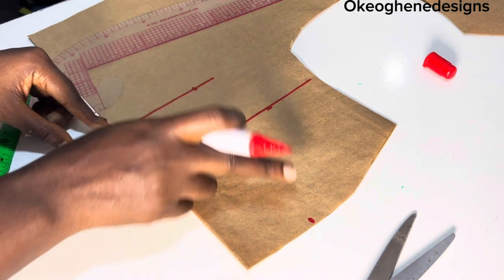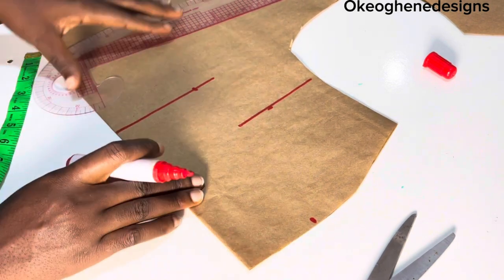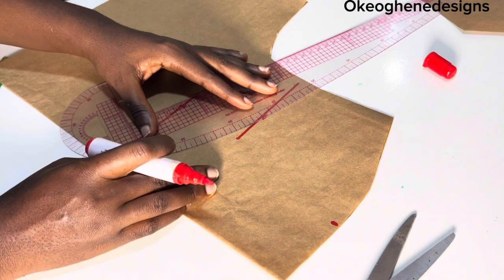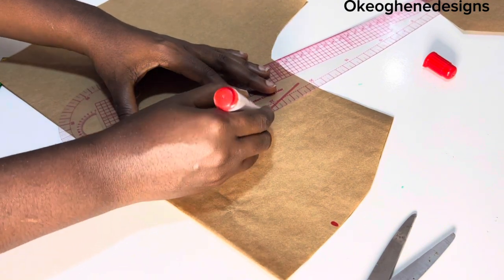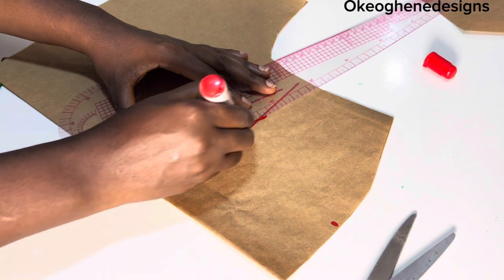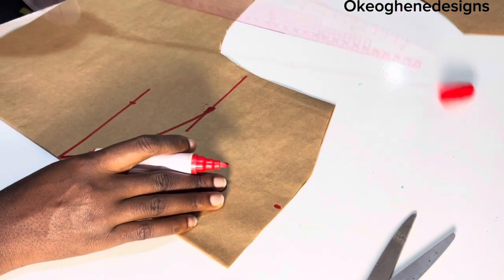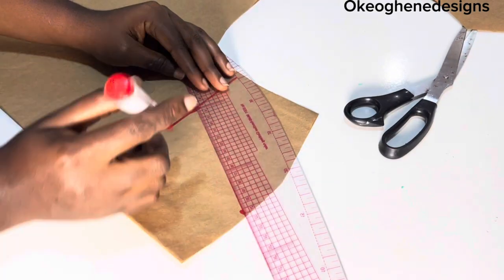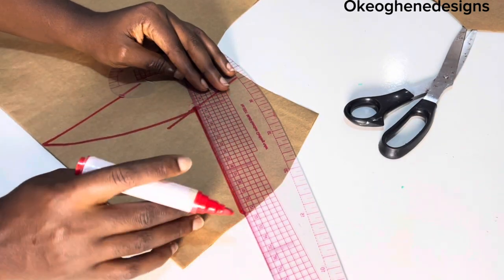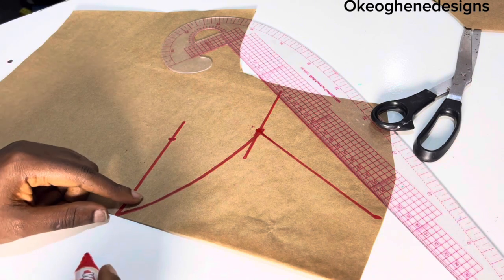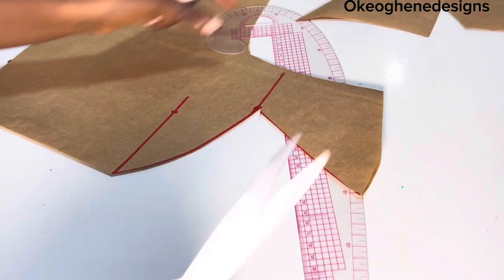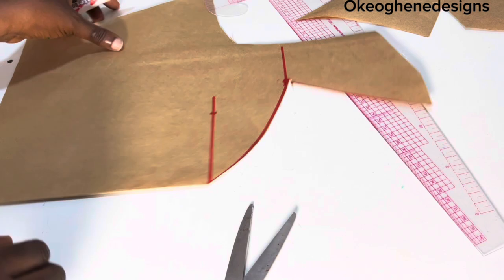I'll connect from here to here to be straight. So this is the Queen Anne neckline. Let me write.